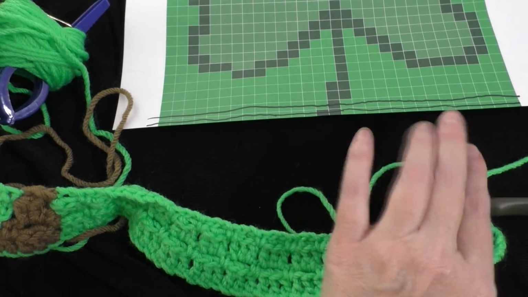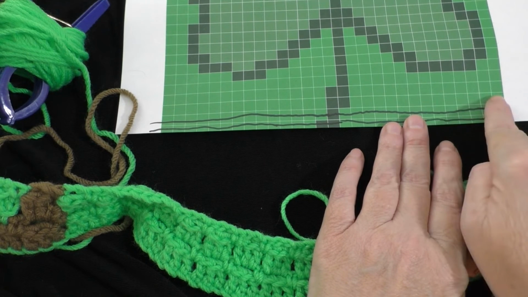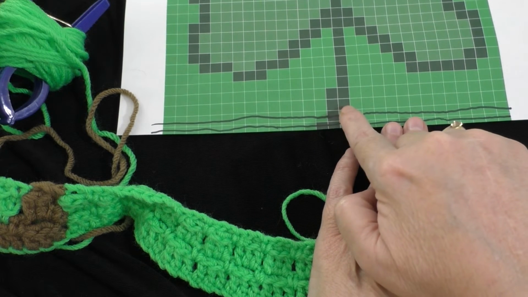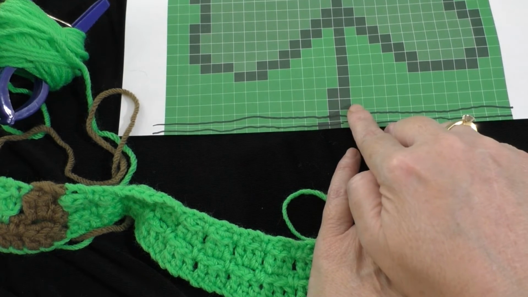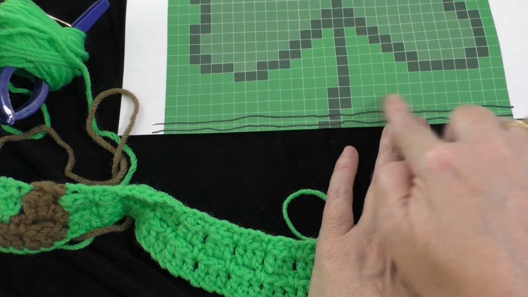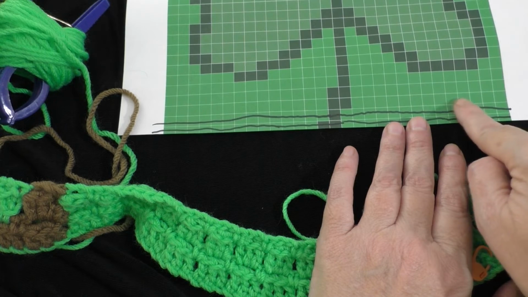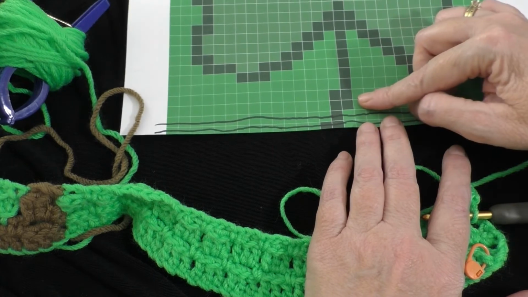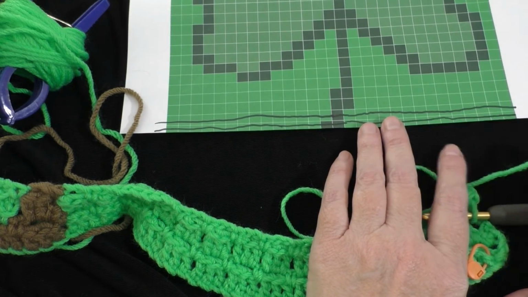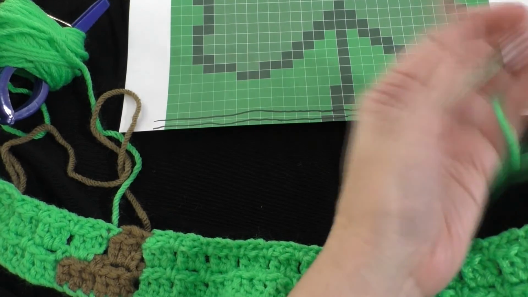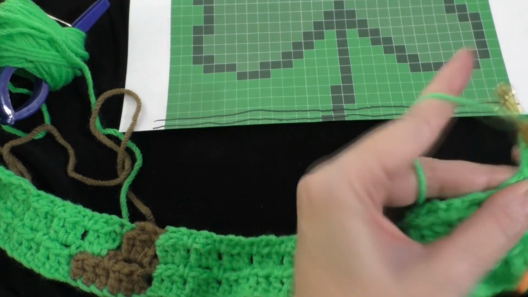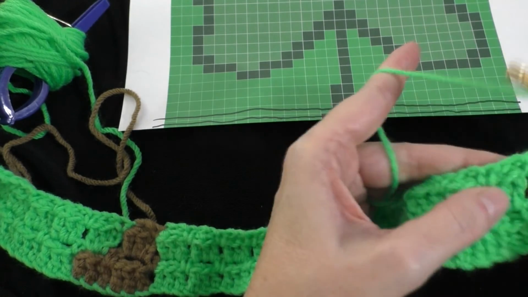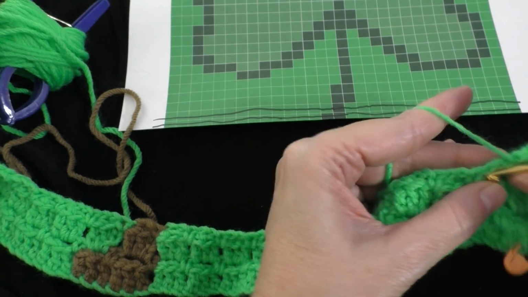Okay, so for the 3rd row, we're going to do green all the way up to this stitch right here. And remember, it's actually 1 stitch to this side of the stem. So we're going to do 1 less green. That'd be 1, 2, 3, 4, 5, 6, 7, 8, 9, 10, 11, 12, 13. So now we're going to do 13 blocks of green, and then we're going to start our brown there. So you're doing 3 double crochets into the chain 2 loops, just like that, and then 3 double crochets in the next chain 2 loops.